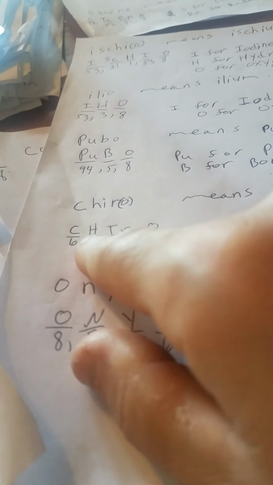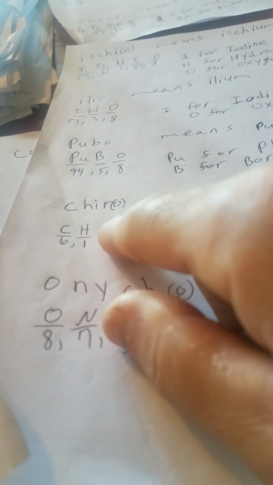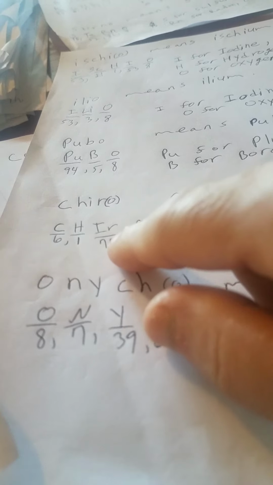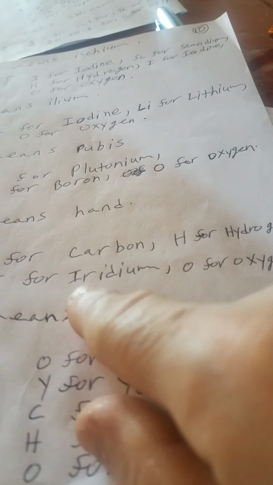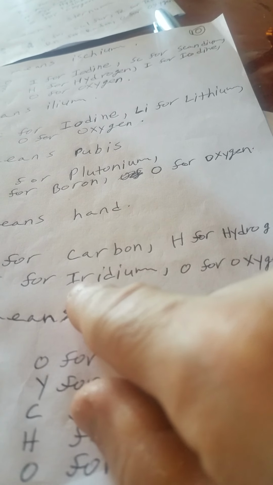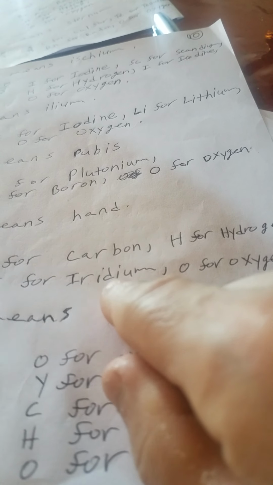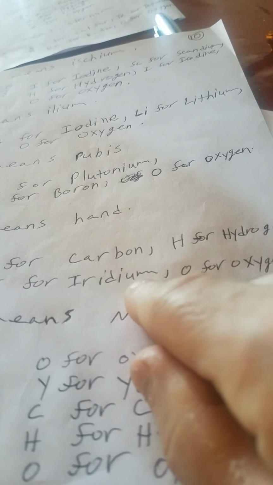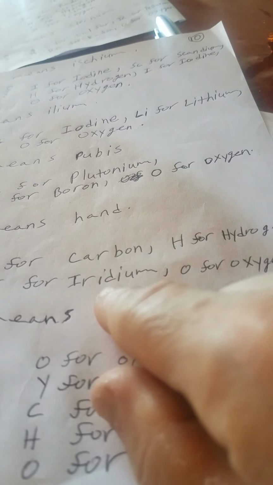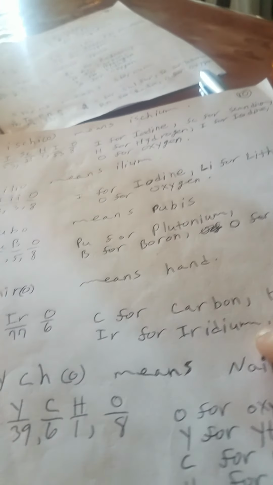And we got the C for carbon, capital C, 6 atomic number. Capital H for hydrogen, 1 atomic number. And capital I and a small r, 77 atomic number for iridium. We'll spell it: capital I-R-I-D-I-U-M, iridium.